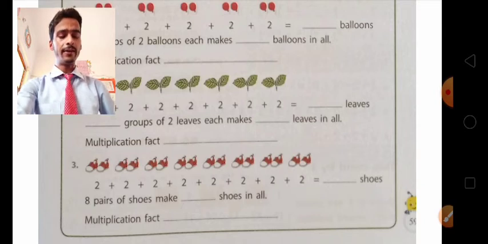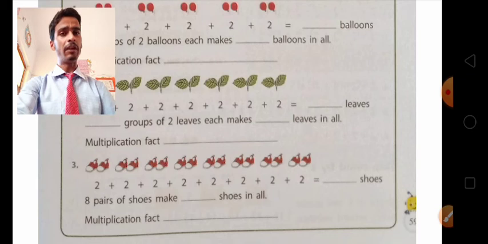Okay. And 8 pairs of shoes make 16 shoes in all, because in one pair there are 2 shoes and in 8 pairs there will be 16 shoes in all. Okay. And the multiplication fact will be 8 multiplied by 2 equals 16, because the number of pairs is 8 and 2 is the number of shoes in each pair.